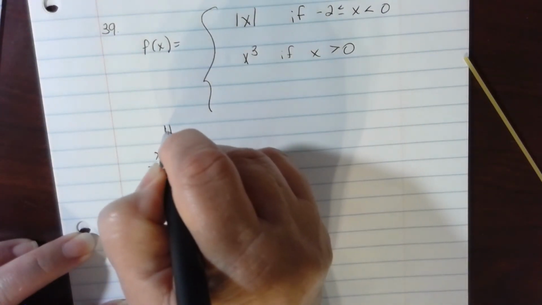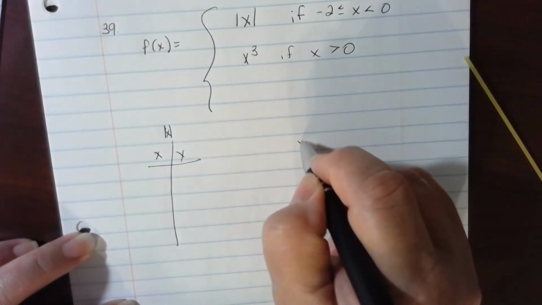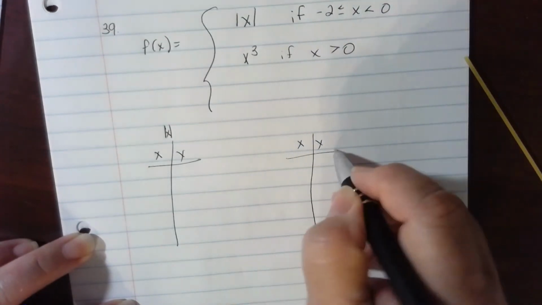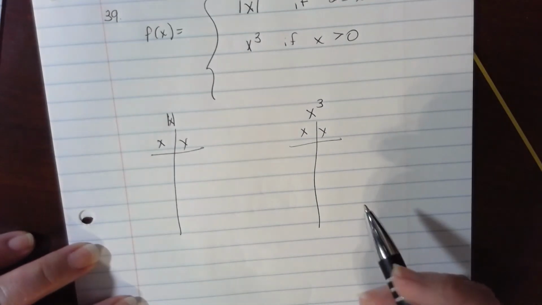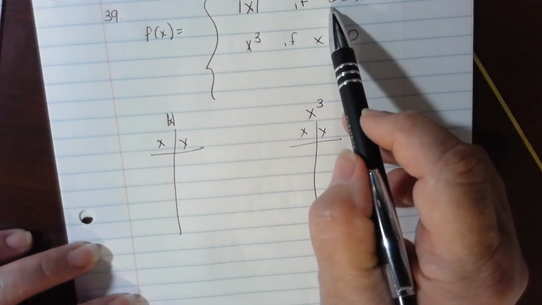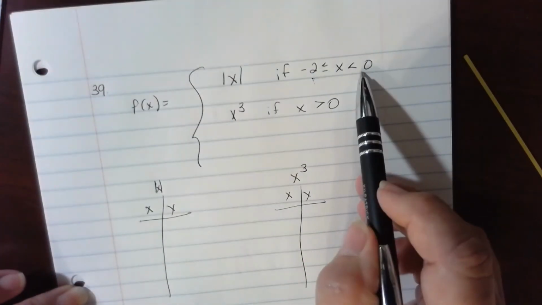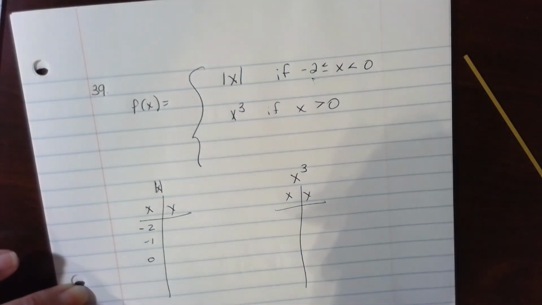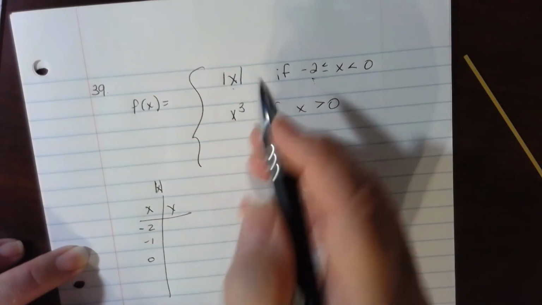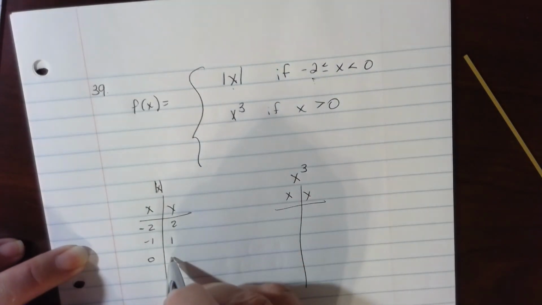This one's for the absolute value of x. This one's for x cubed. I can only use numbers between -2 and 0, so it's going to look like that. And I'm going to take the absolute value of them.